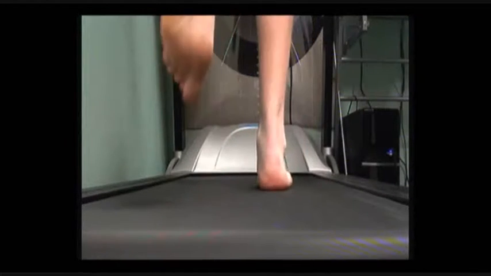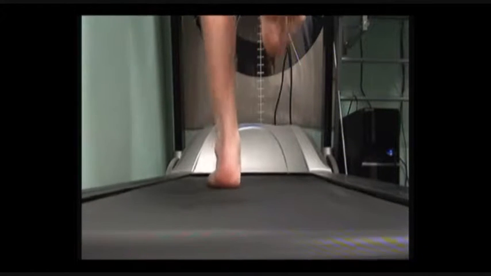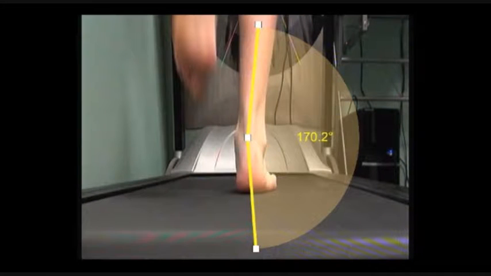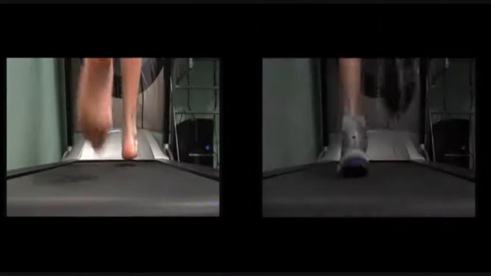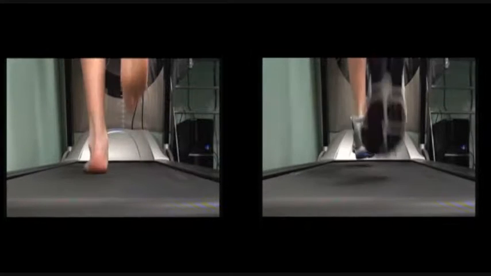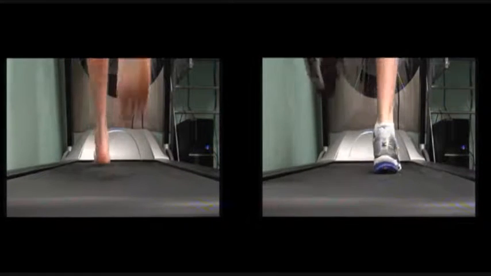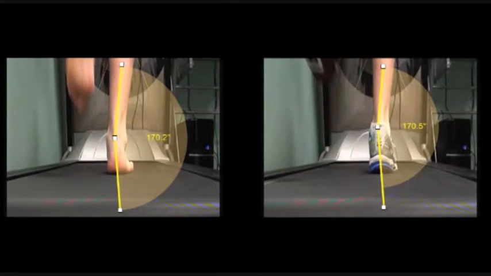When our customer is running on the treadmill, you can see that the overall amount of pronation is 9.8 degrees. This is actually a reduction in the amount of overall pronation from standing. This can be explained by the active muscular control of the foot during running. You can see here on the right hand screen that a well-fitted running shoe reduced the amount of overall pronation by 0.3 degrees.